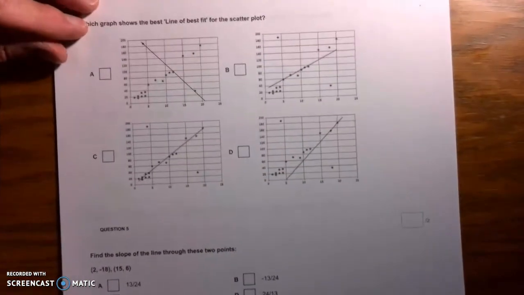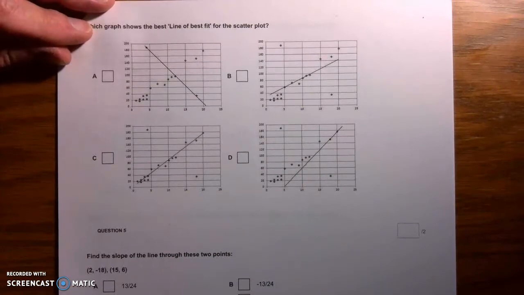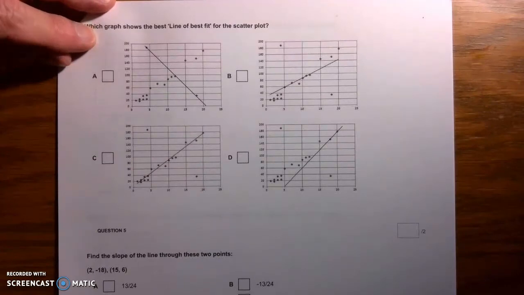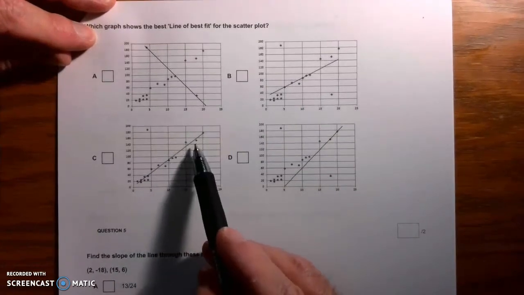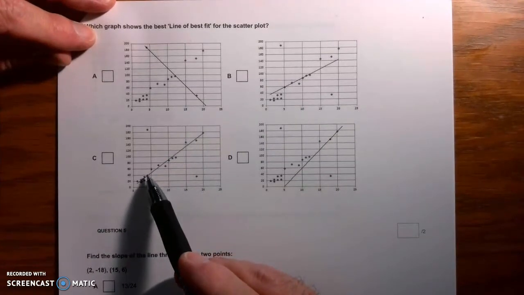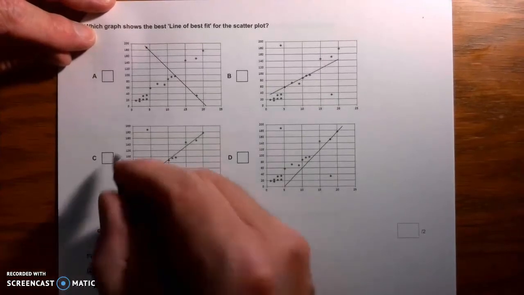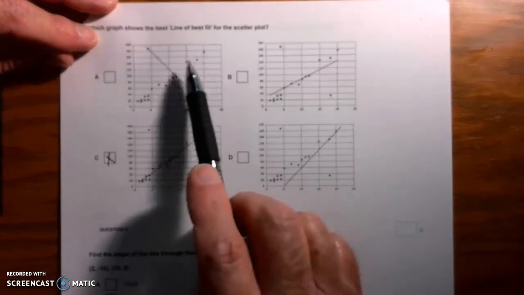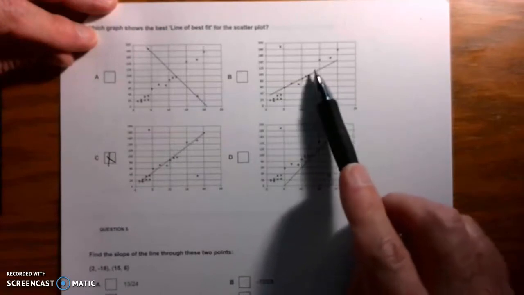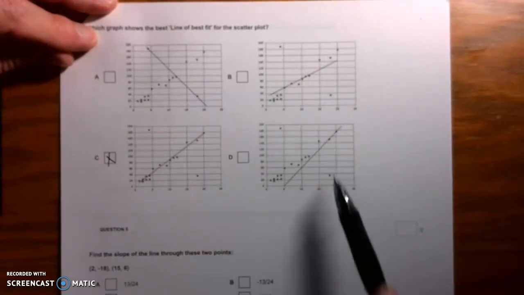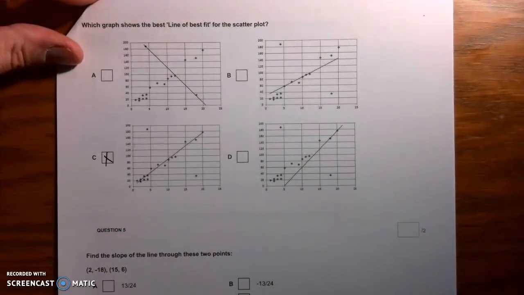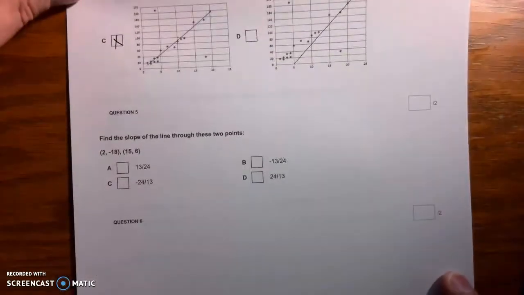All right, the next one is a line of best fit. It'll give you 4 graphs. You got to pick which one is the best. Just count to make sure that there's equal number of points on each side of the line. This has 1, 2, 3, 4, 5, 6, 7, 8. 1, 2, 3, 4, 5, 6, 7. Looks like it's this one right here. It's not this one. There's only 3 over here. It's not this one. There's only 4 over here. And this one, no, it's not that one either. It's this one, okay? That's all you have to do for that.